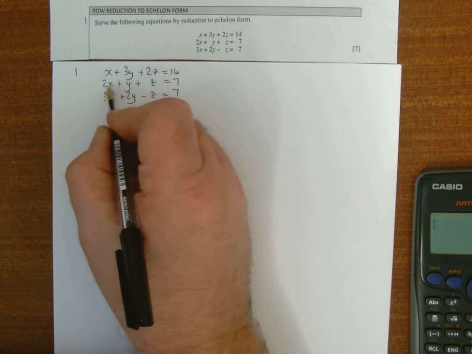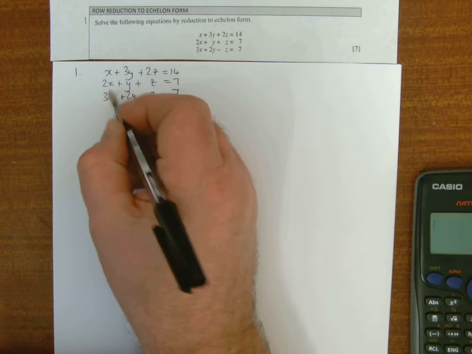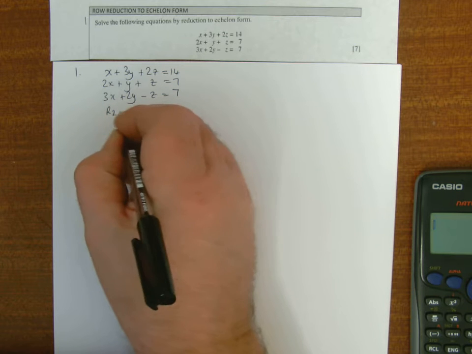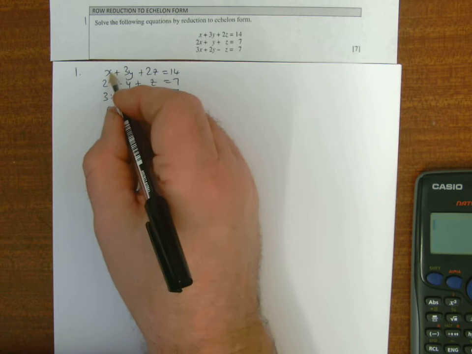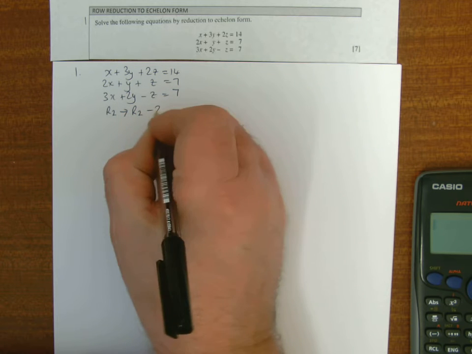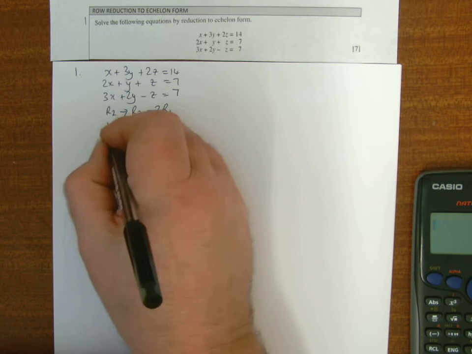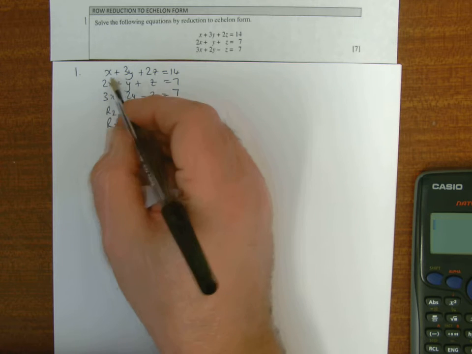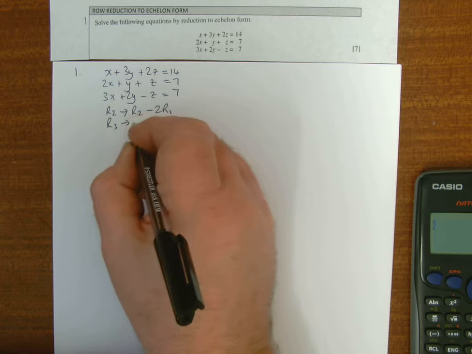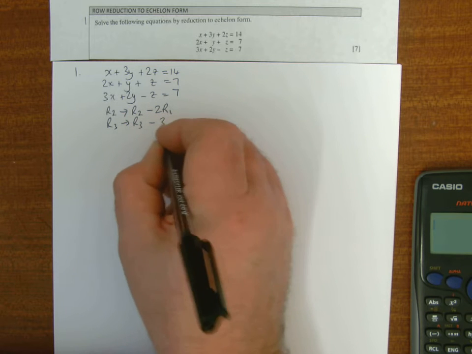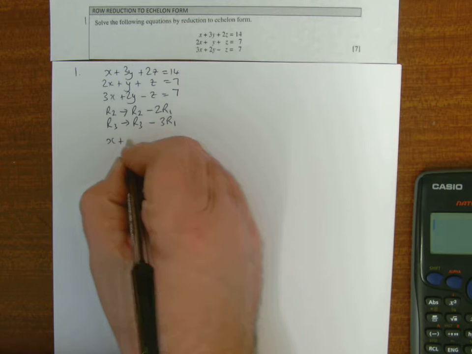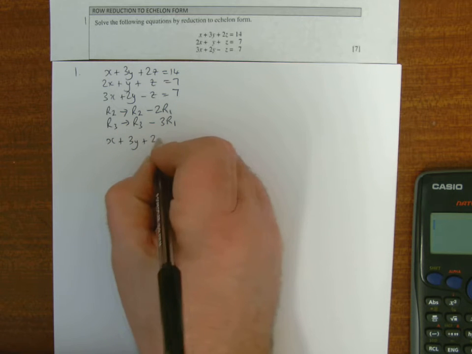So to get a 0 in row 2 and row 3 first of all, I eliminate the x terms. If I double row 1 and subtract it from row 2, so that's row 2 take away 2 row 1, and for row 3, if I treble row 1 and subtract it from row 3, that becomes a 0. So it's row 3 minus 3 row 1. Row 1 is unchanged, that gets written down first of all.